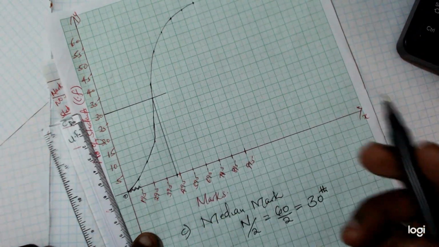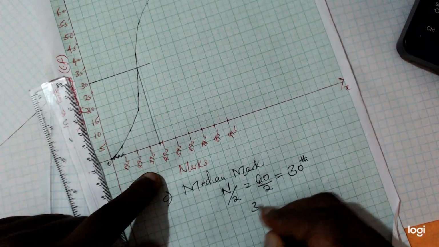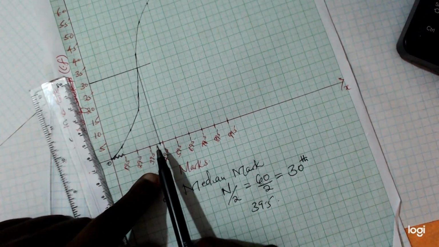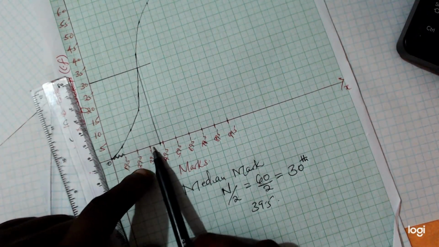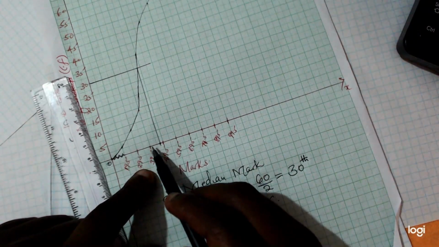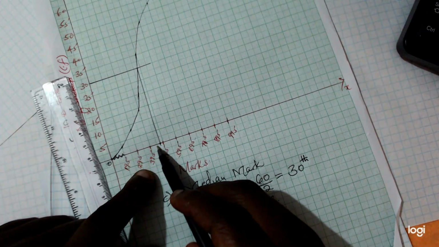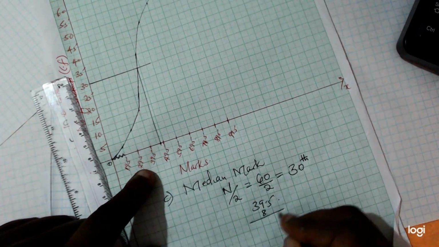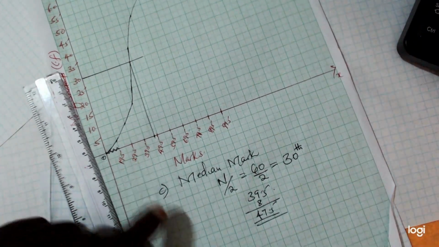So 39.5 all the way to 49.5 is 10, and I have 10 small squares, so one small square is 1. I've counted from 39.5: 1, 2, 3, 4, 5, 6, 7, 8. So simply add 8, and this will give 47.5. So 47.5 is the median mark.